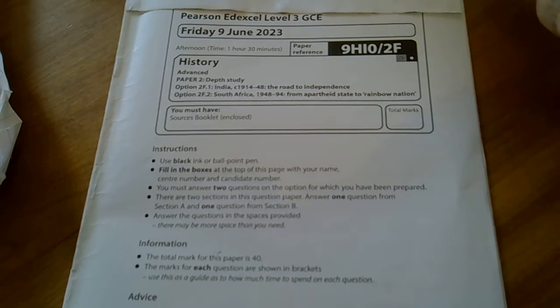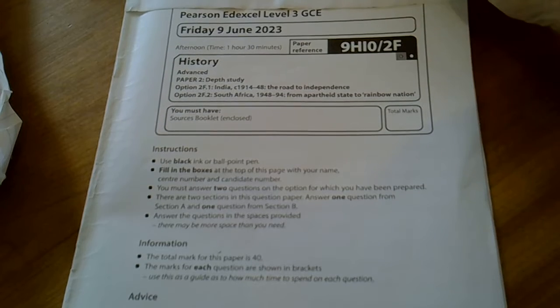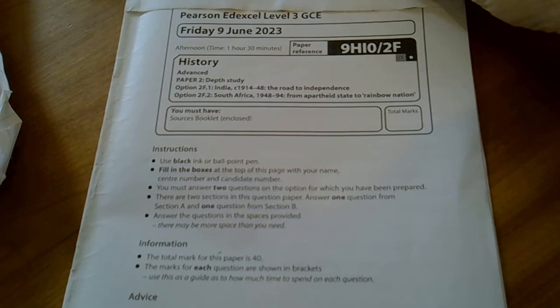So here is a paper from June 2023. So this is last year's paper. I'm not sure this is available for you online. I'll try and put a link to all the past papers.